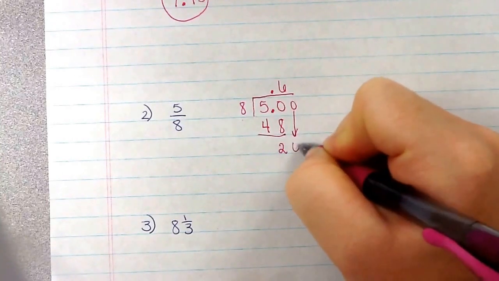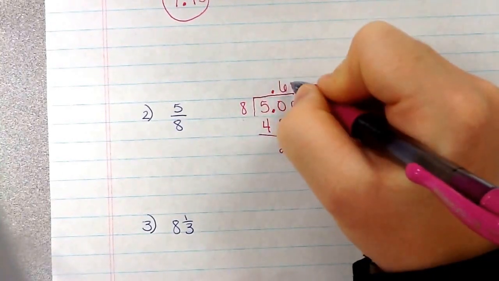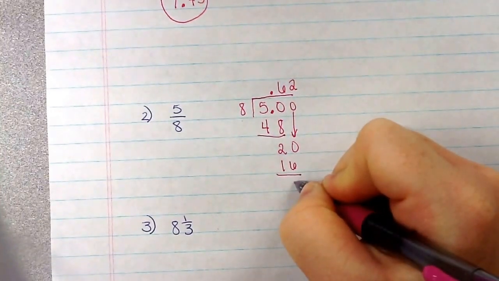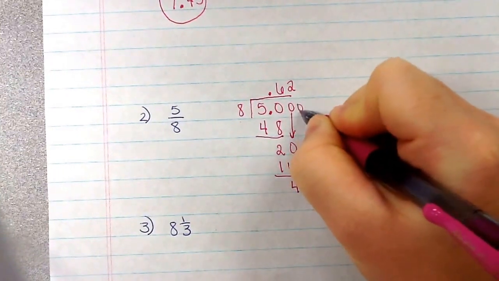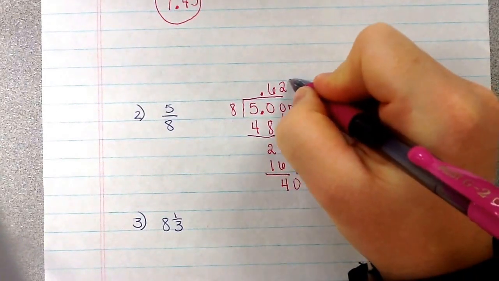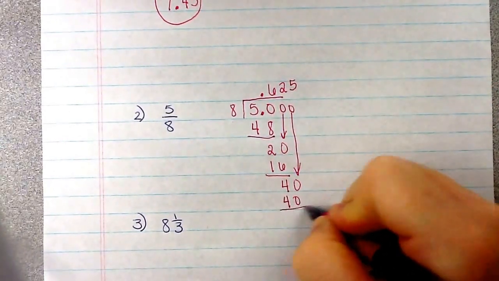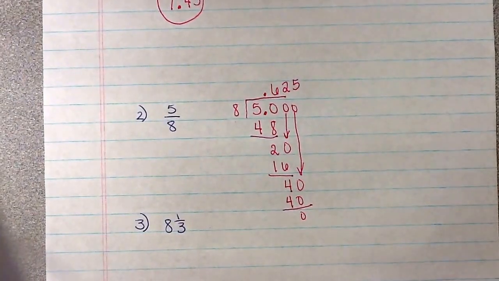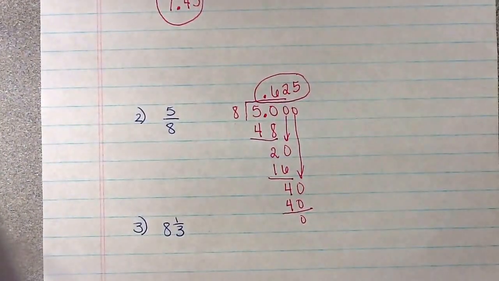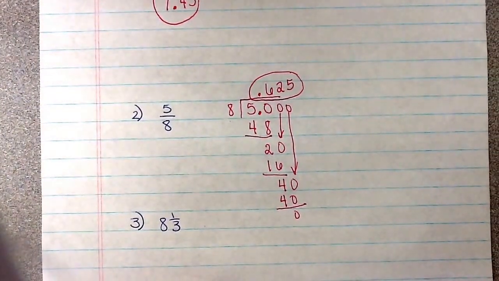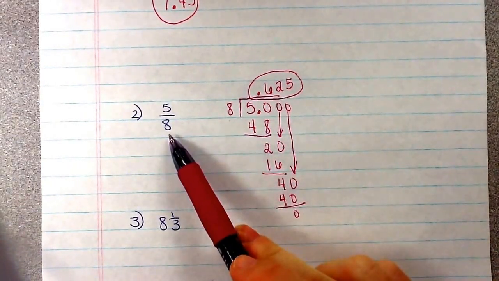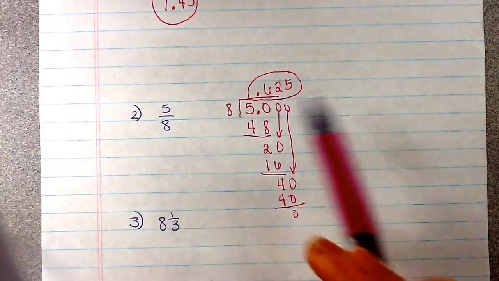Bring down the 0. 8 goes into 20 2 times, which is 16. How many left over? 4. Bring down another 0. 8 goes into 40 5 times, which is 40. So 5/8 is the same as 0.625. So this time we had to flip it sideways and do long division because we could not make our bottom number 10 or 100.